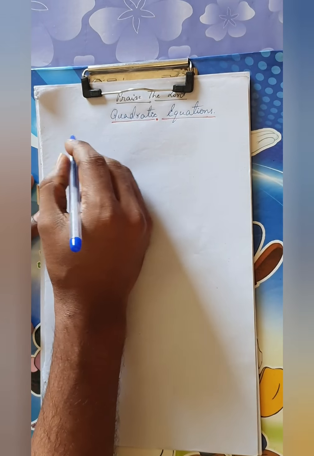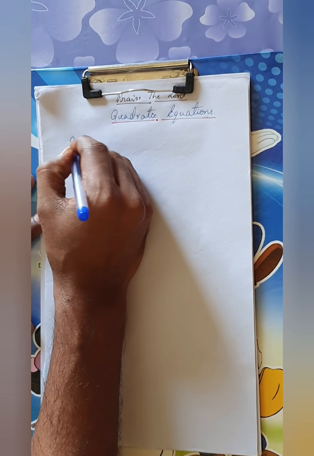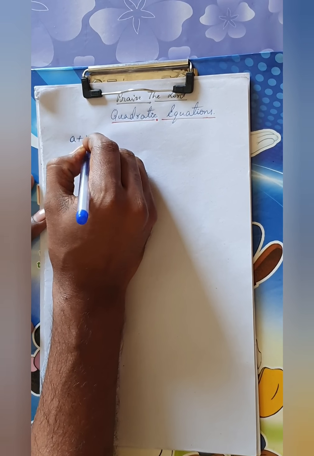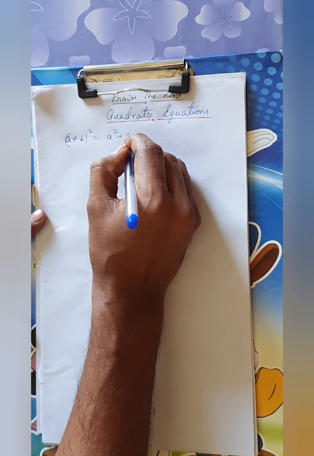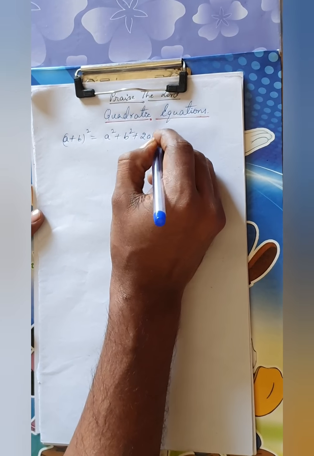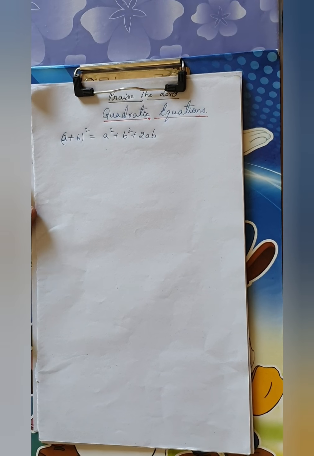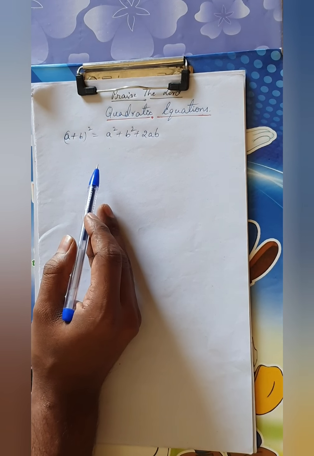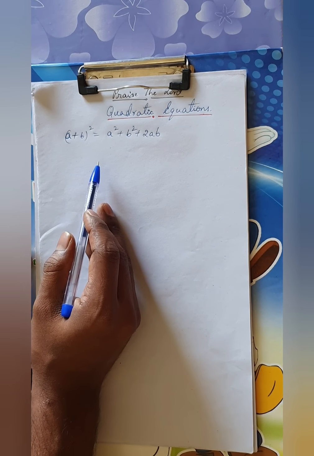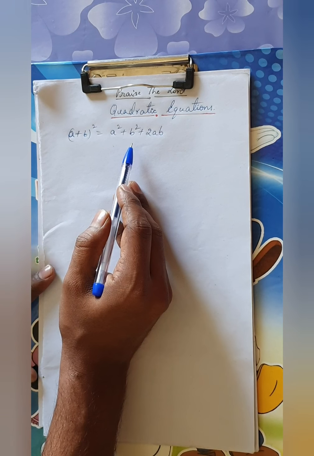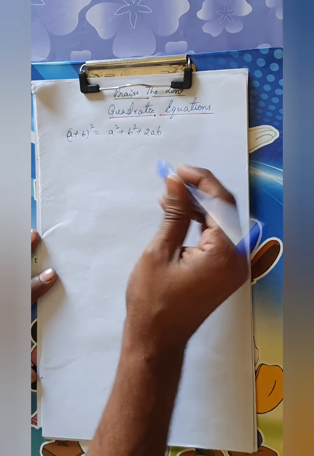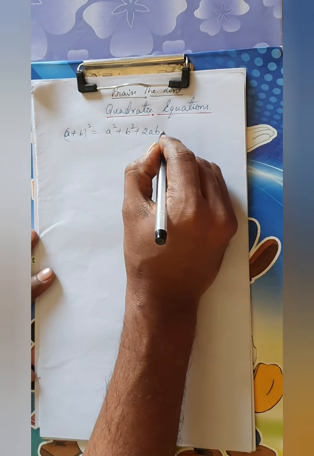Now let me give a small hint. If I take (a plus b) whole square is equal to a square plus b square plus 2ab, this is an expression which you might have seen in your previous classes. You call this an identity. Actually, this is called an identity.